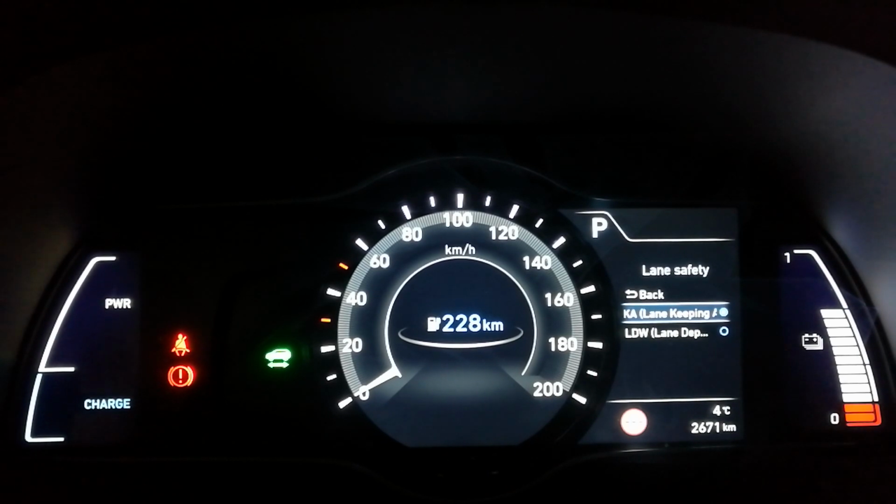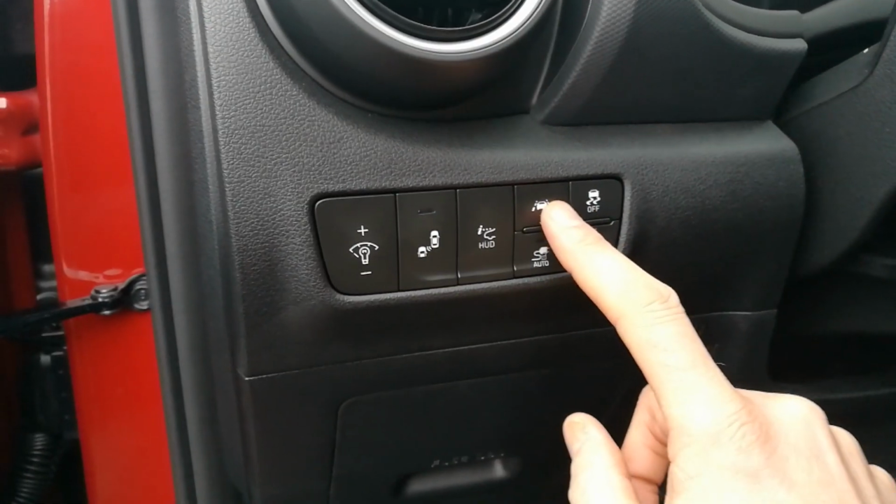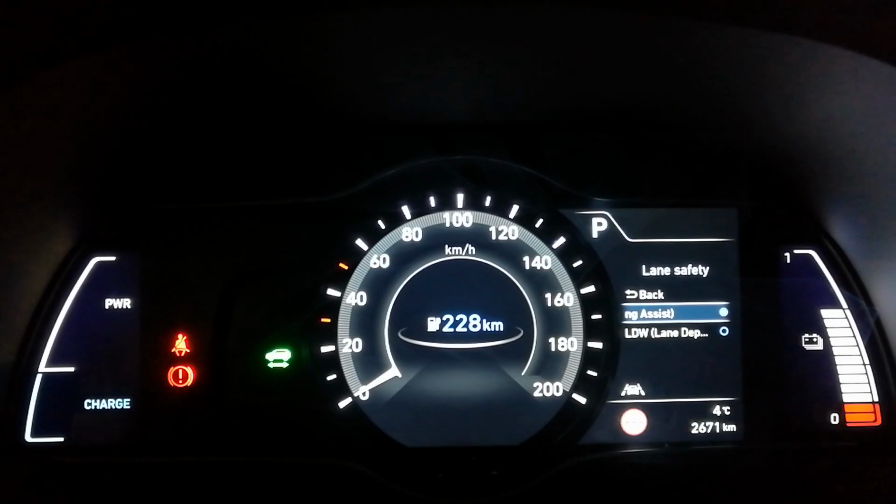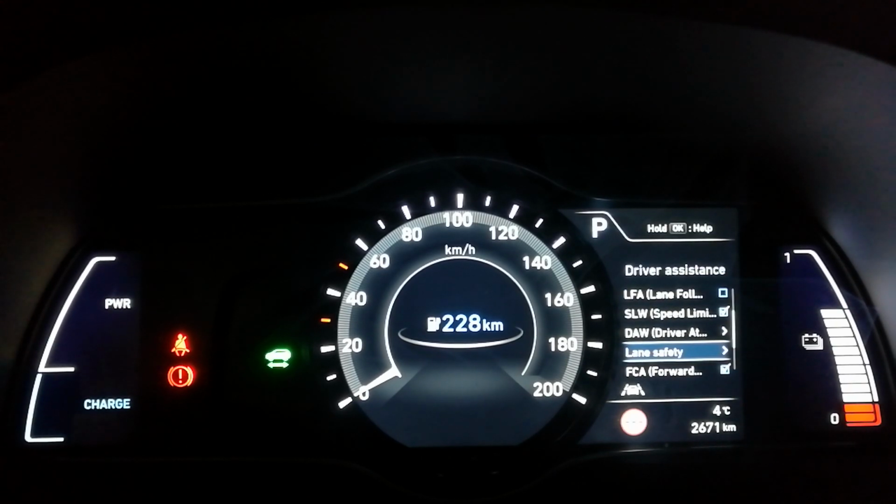Lane safety, this is the LKA, which you have a button for on the right. If you turn it on here, you can see it. This is white when it doesn't see a line on the road, and it turns green if it recognizes the road lines. And here you can select lane departure warning. If you select this, it will beep at you when you're going off the lane while driving. And up here with lane keeping, it will beep and will steer automatically. You cannot turn it fully off except with the button on the right, but every time you turn on the car, it will be on.